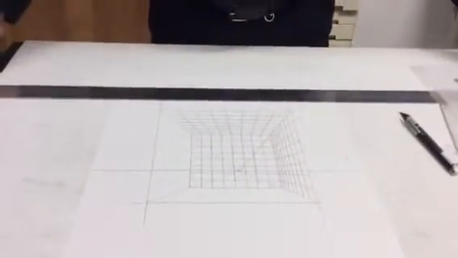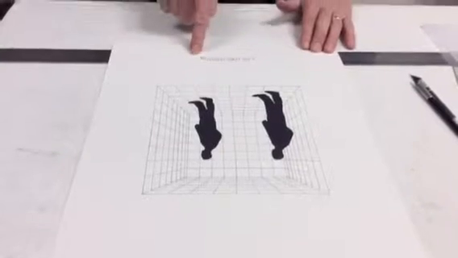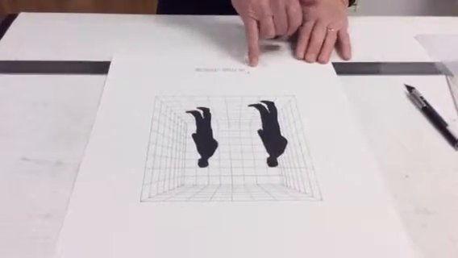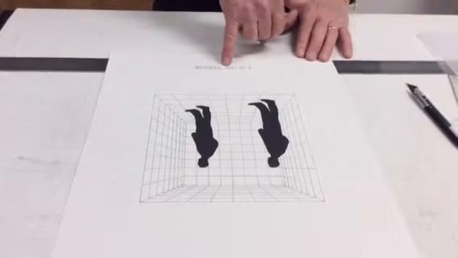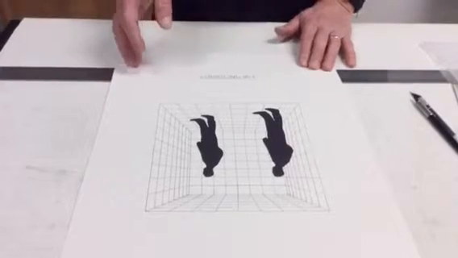All right, questions, comments, or epithets? It's going to look like this when we're done. And again, your title is 1.5 inches from the bottom, 1/4 inch block letters. It should say not one point, 1 point perspective.